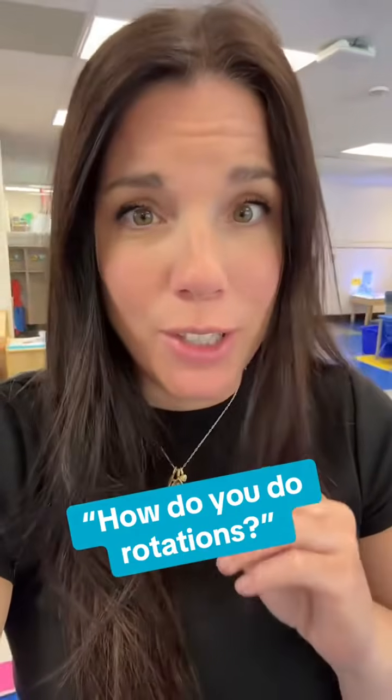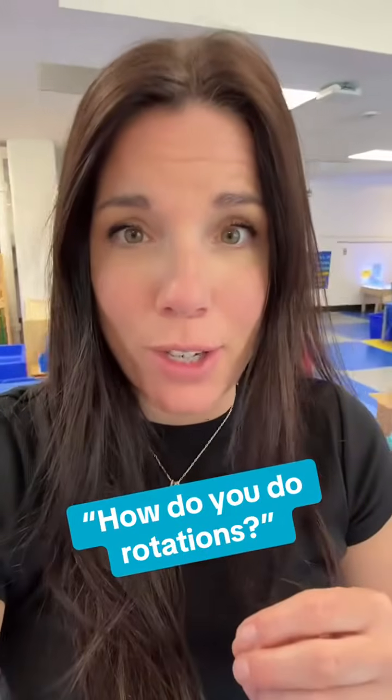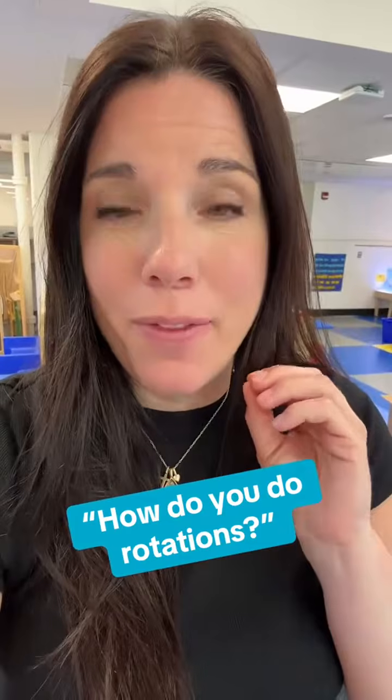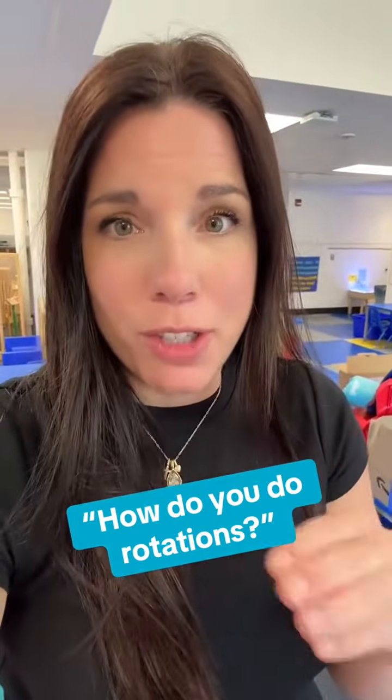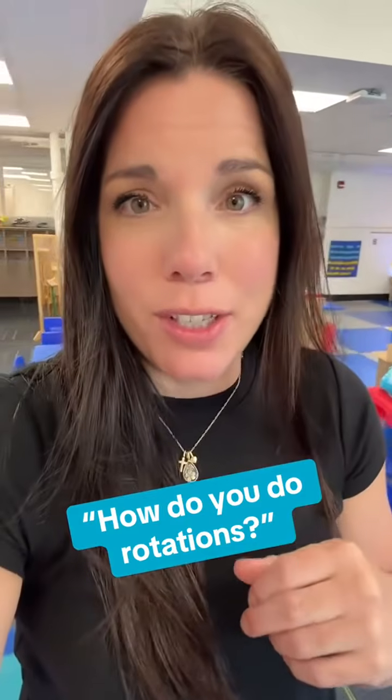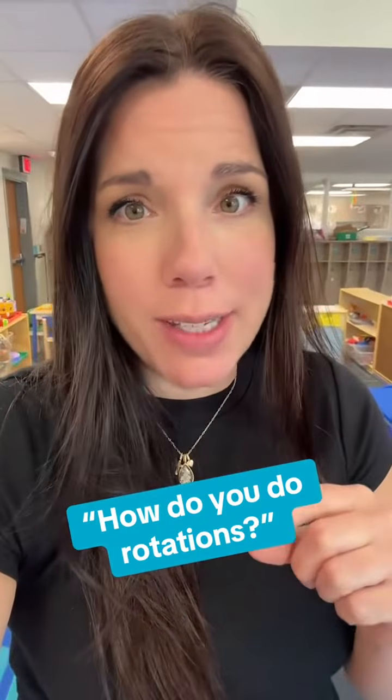One of the most asked questions I get is, how do you do rotations? This is something that I very much believe in for preschool. And I know for some it's hard to get away from rotations, but I do not do rotations. All of my centers are free choice centers. I believe that students should be able to play where they want, with who they want, and for however long they want. So let me show you how I do center time.